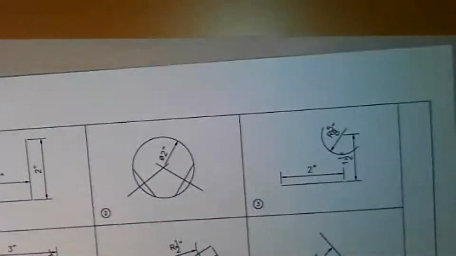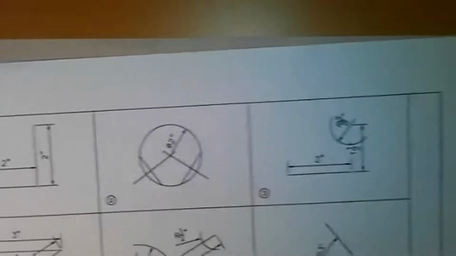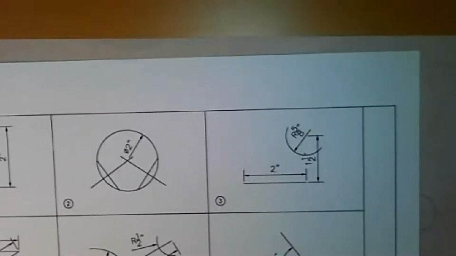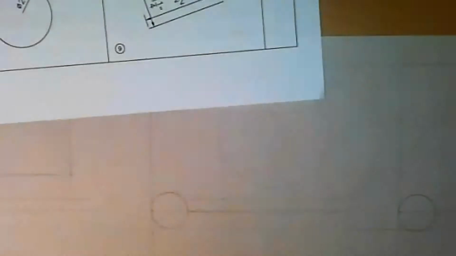Okay, now I want to see if you can do this. Well, no, I'm just going to do them with you. Any questions about the circle? No. Good. Okay. So let's go to the next one. We'll just do them together. It'll be easier.